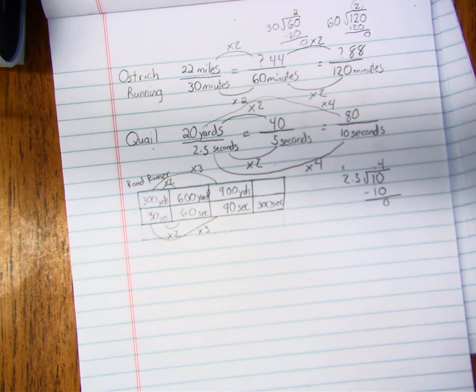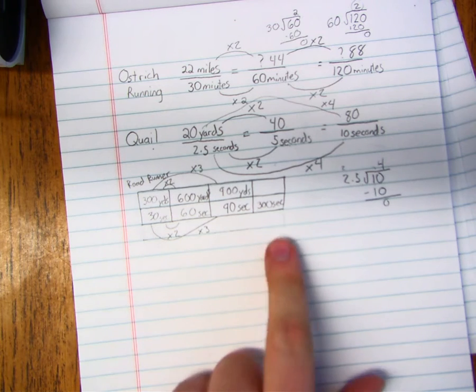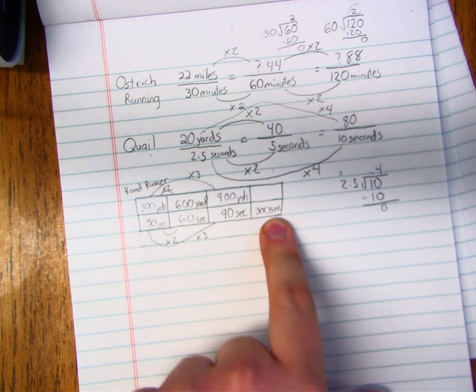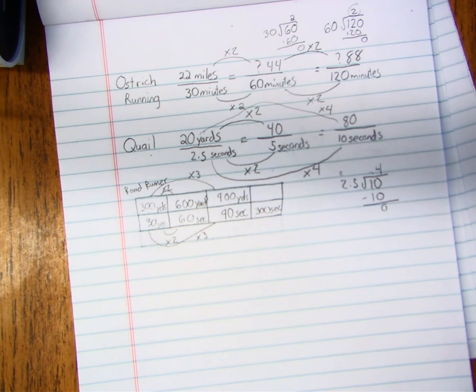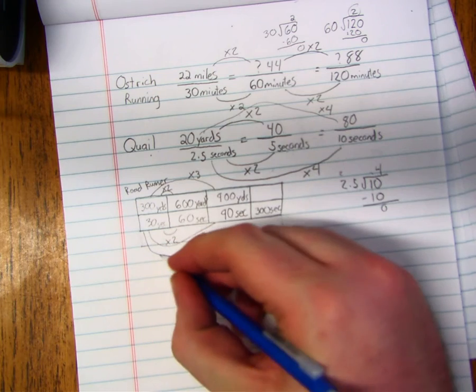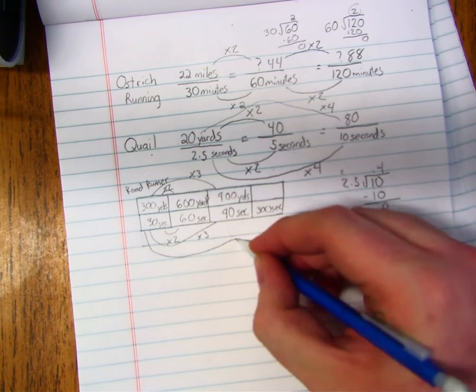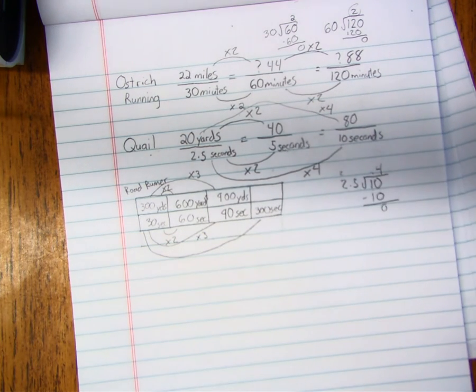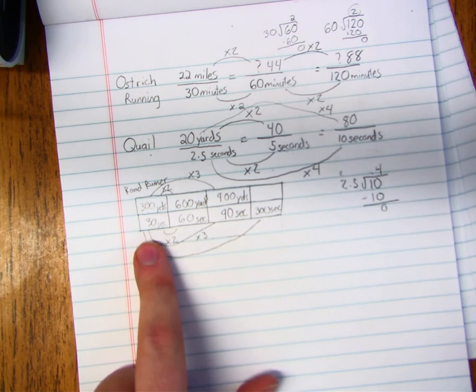Alright, and then for our last one, it's asking us to find how far will our Roadrunner, Meep Meep, run if he has 300 seconds. That's a long Wile E. Coyote cartoon. Alright. So I'm going to set up our scaling factor from 30. Alright, so I have to go from 30 to 300.